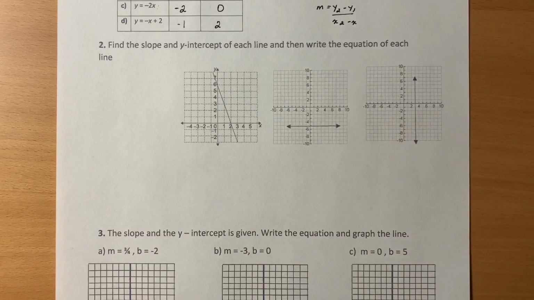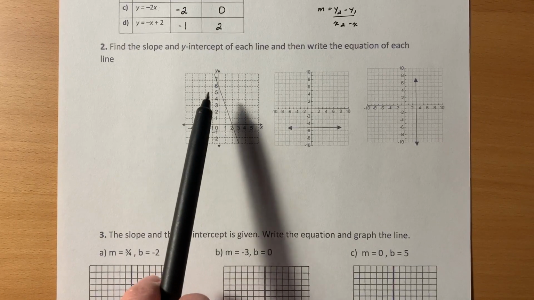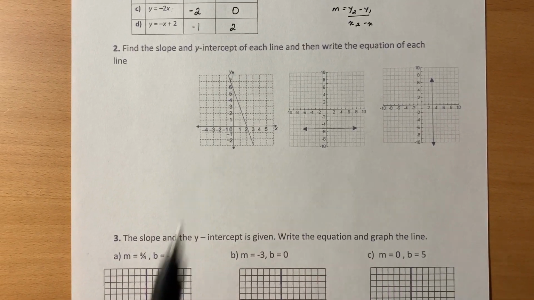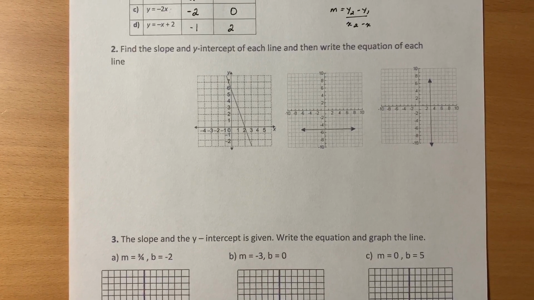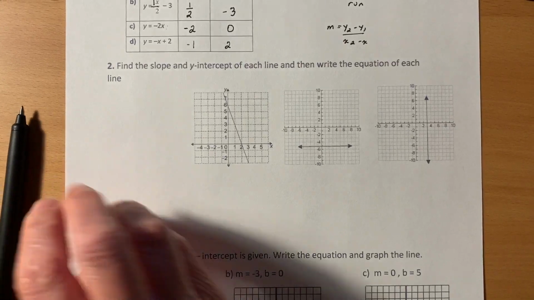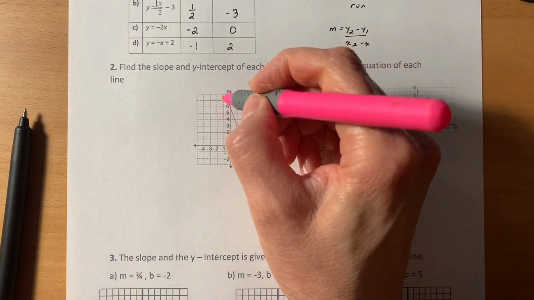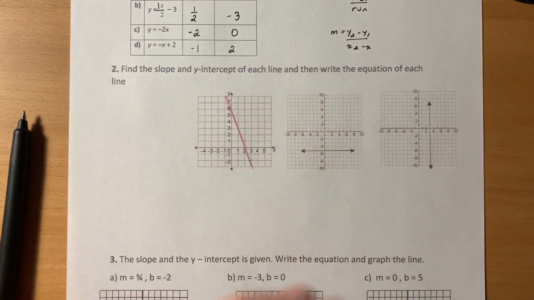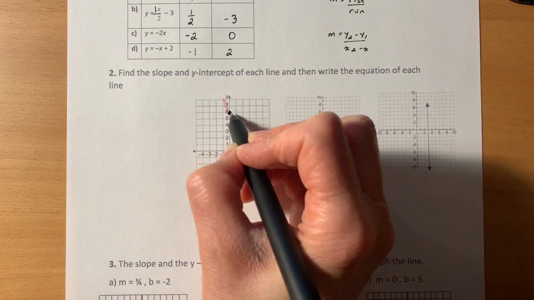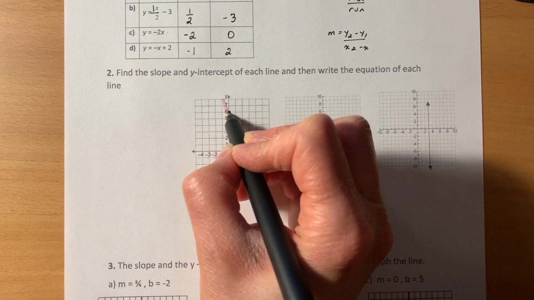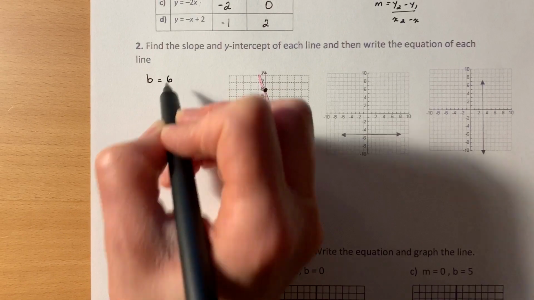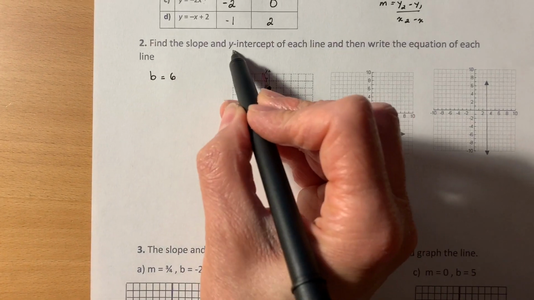Okay, let's look at question 2, where you're asked to figure out what the slope is, what's the y-intercept, and then write the equation. So you did something very similar to this one here in chapter 5. Okay, the y-intercept is probably the easiest one to figure out because it's where the line, right, crosses the y-axis. So if this is my line, I look, where does it cross the y-axis? Well, it crosses it right here. What value of y is that? It's 6. So my b value is 6. So I've got my y-intercept.